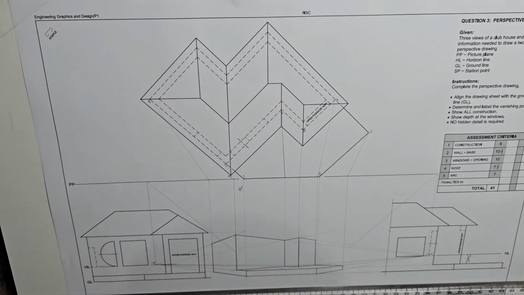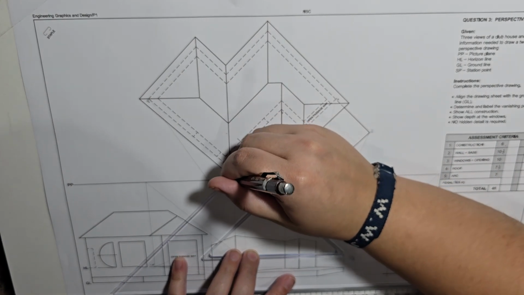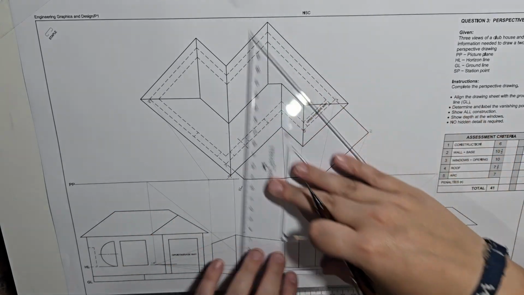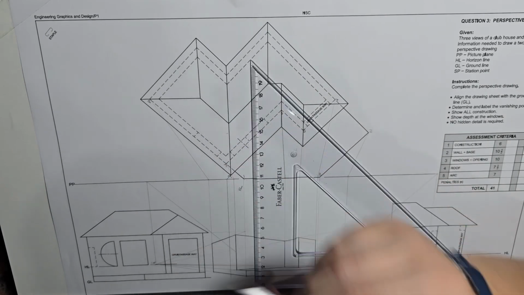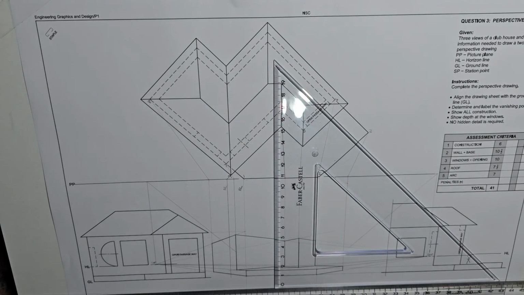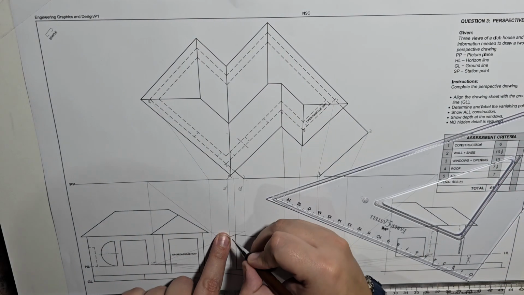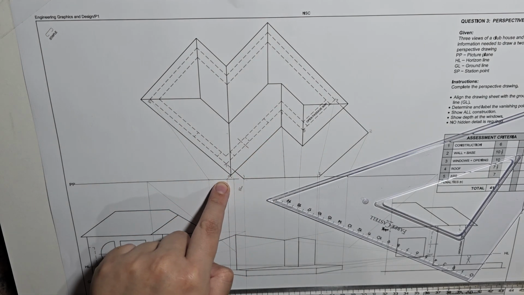Again, it's 45 degrees, correct? Yes, 45 degrees. I extend this one to my picture plane. And then I bring it straight down. There we go. This is my height line. My height line. I bring the height of my roof here to my picture plane. There we go. I brought it down to the left side.